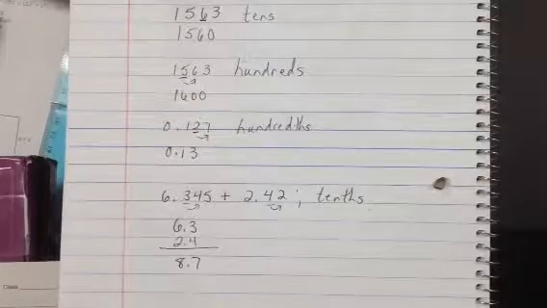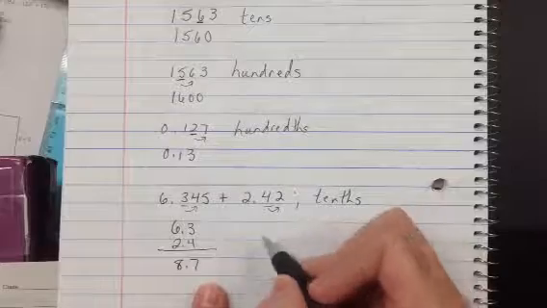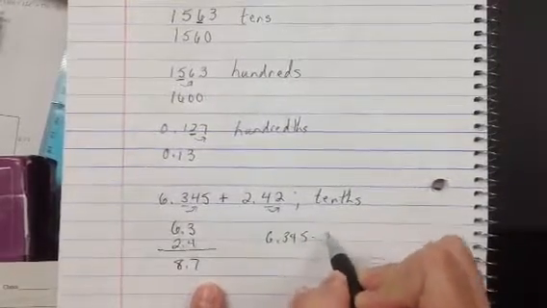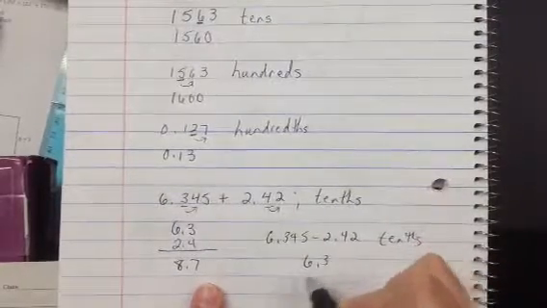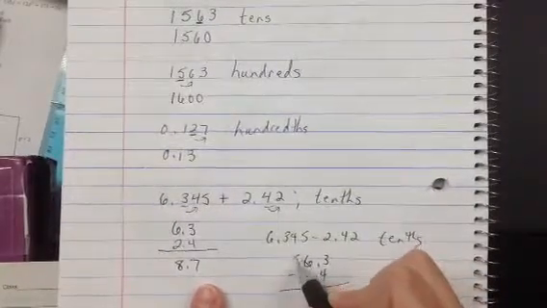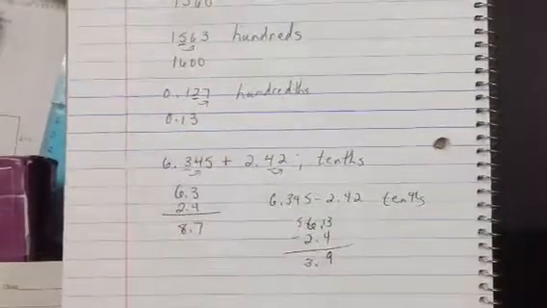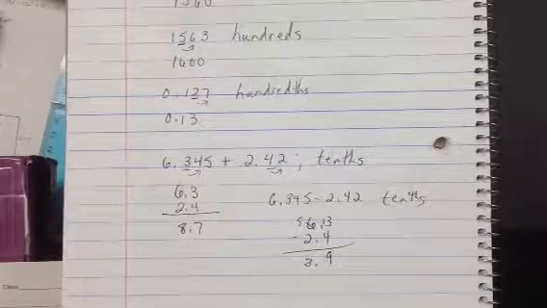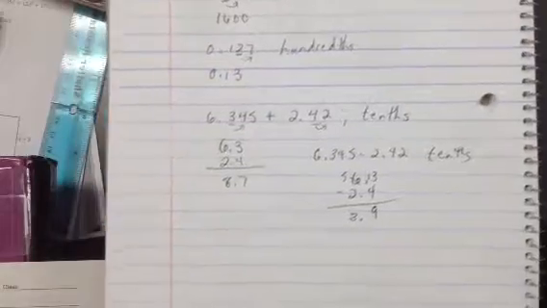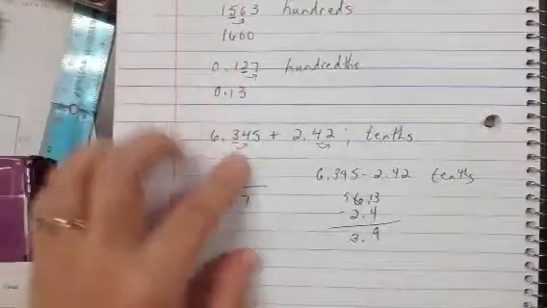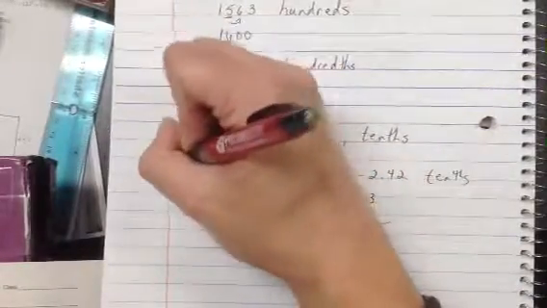Okay. If I were subtracting, it would be the same thing. If I were supposed to subtract these two numbers, so if it had been 6.345 minus 2.42 rounded to the tenths, I would just do 6.3 minus 2.4. So that's 3.9. I have to regroup, but it's still the same rounding principle. Now, slightly different than this is estimating with addition and subtraction by rounding. Addition and subtraction, I will use rounding.